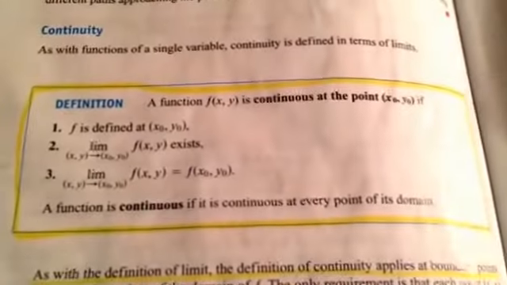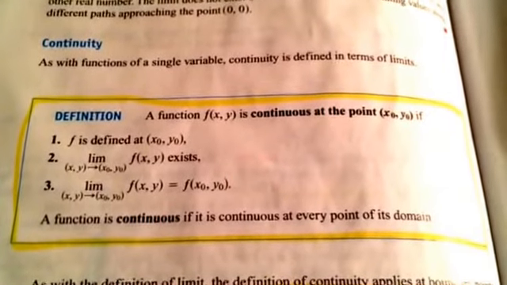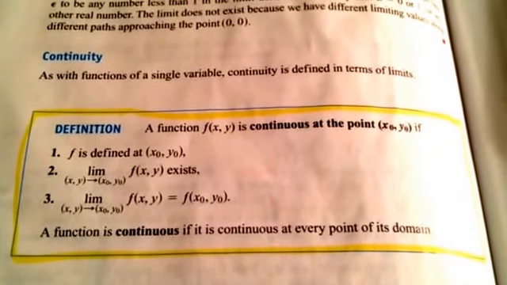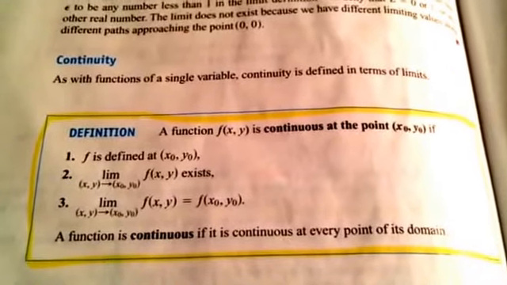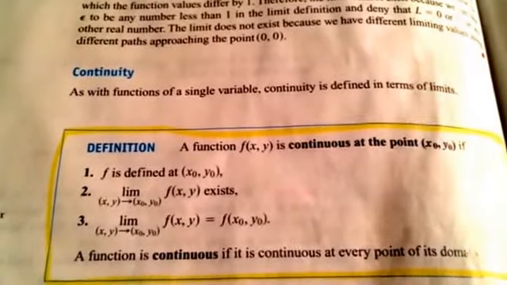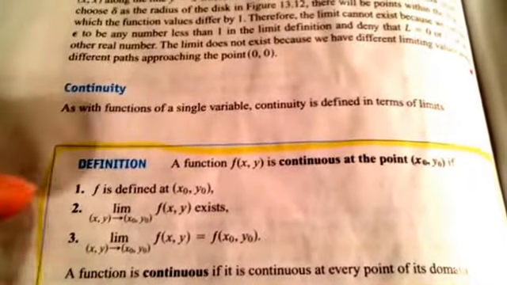Next in this section is continuity. On page 698, they have the definition of continuity for functions of two variables. This is the same definition as you had in Cal A. It looks a little different in terms of the pieces, but it's the same thing.